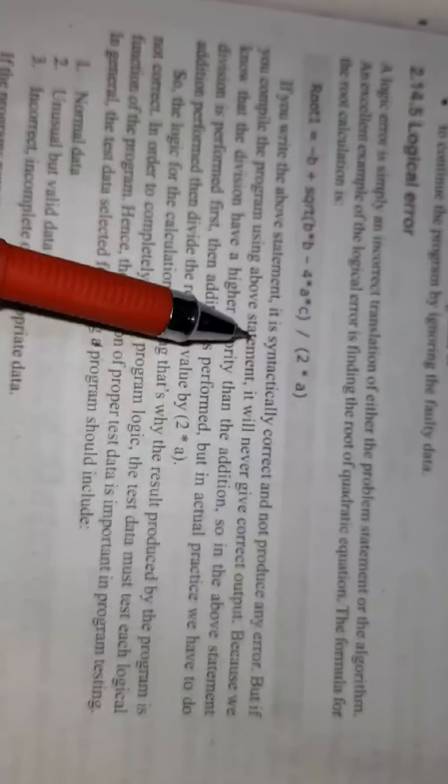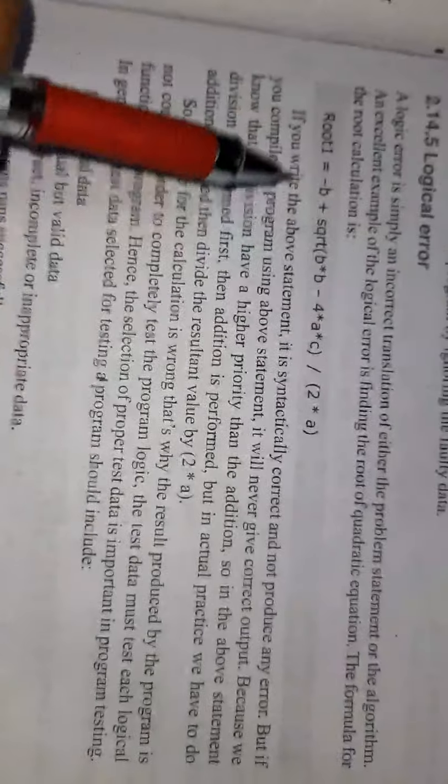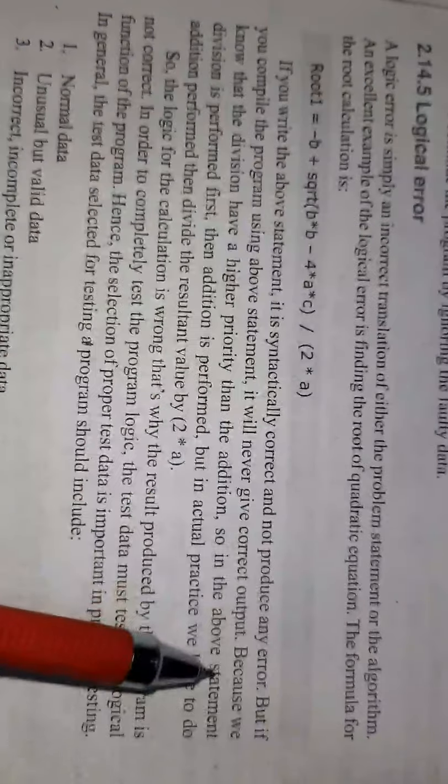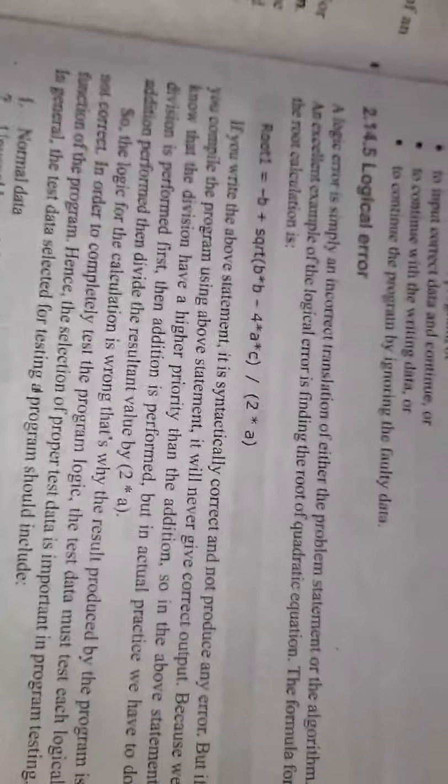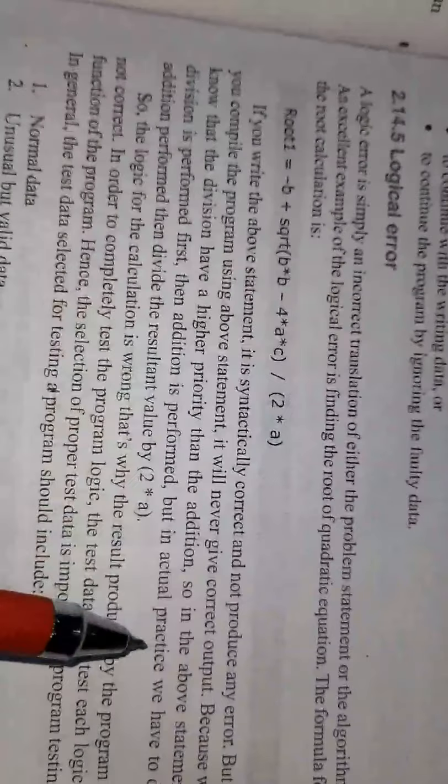But if you compile the program using the above statement and try to run it, it will never give the correct output. How you get the output in maths and how you get the output in C++, if you use the same program logic, you will not get the correct output.